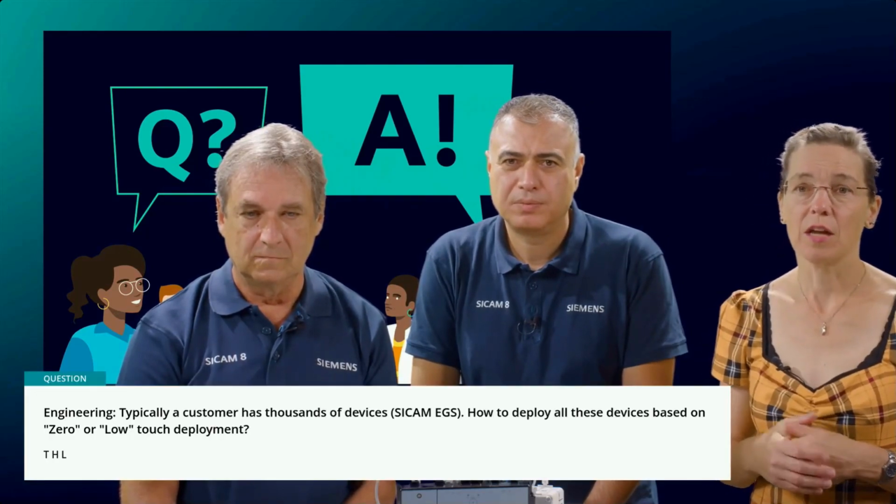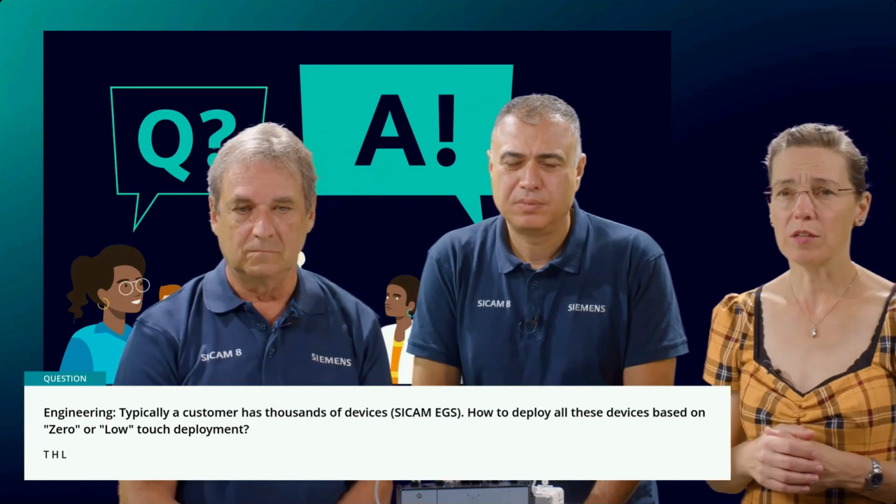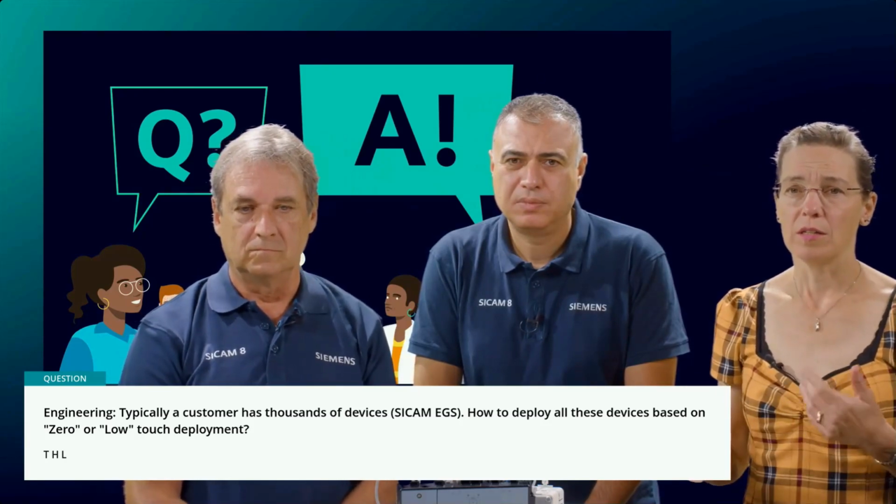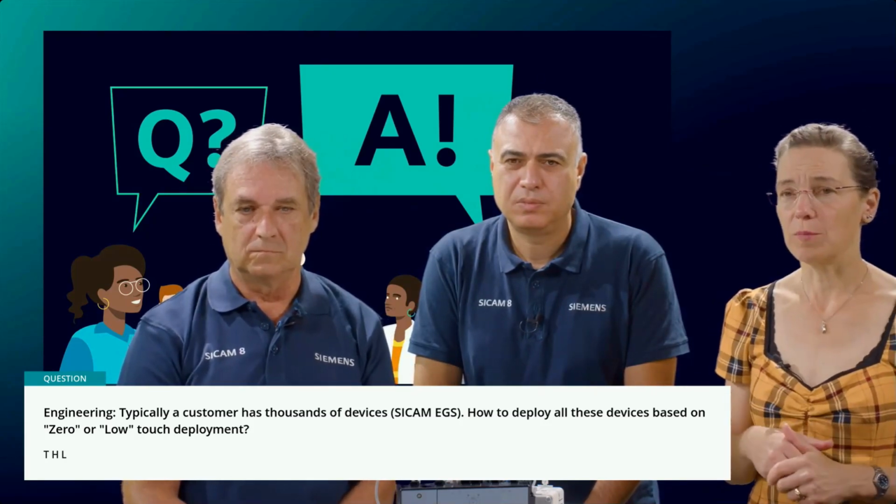And then a question from engineering, about the parameterization job. Typically, a customer has thousands of devices. Well, then, will we have thousands of SICAM EGS? How to deploy all these devices based on zero or low touch deployment?